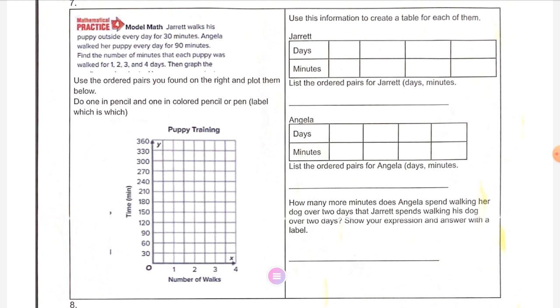You can start with like the days and the minutes. Okay, yeah, we have to fill in our table first. 4 days for Jarrett. What days do I need to find? Day 1, day 2, day 3. Yeah, 1 through 5. So 1, 2, 3. Was it 1 through 5 or 1 through 4? Okay. Did I have to find the same days for Angela?